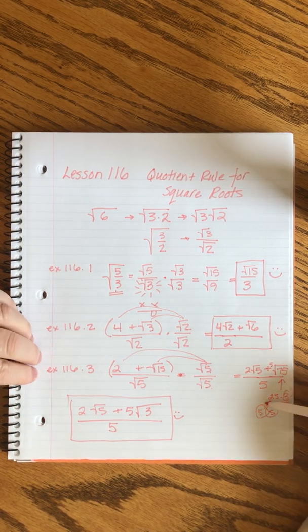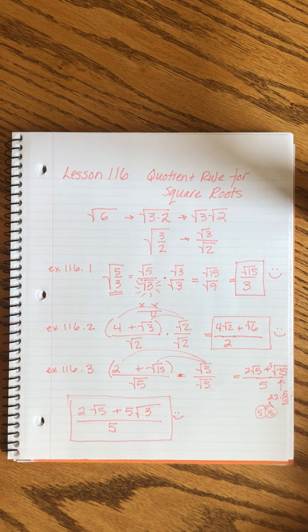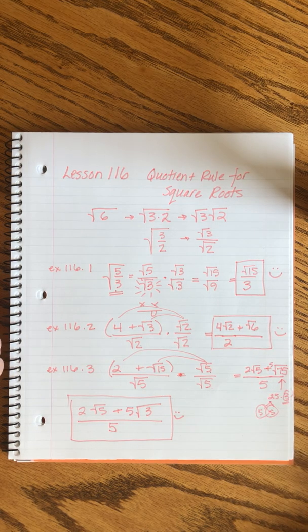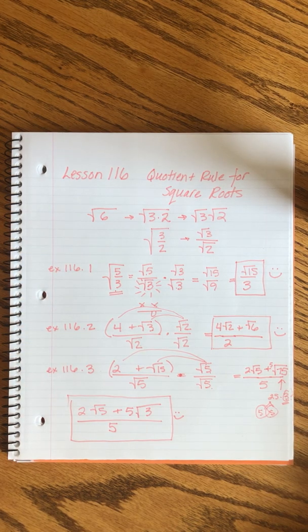Just remember to make a prime factor tree and look for pairs of factors, because every 2 pigs in the house is 1 pig out of the house. Okay, that is lesson 116. I fit it all on one page. I feel really good about it. I hope you enjoyed it too.